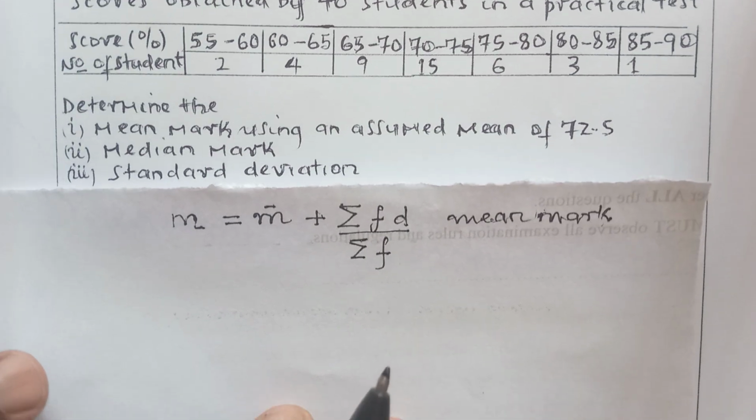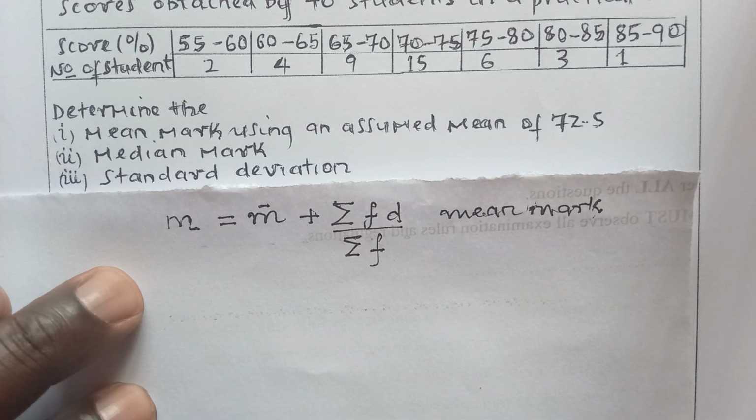Then we go to the next, which is the median mark.